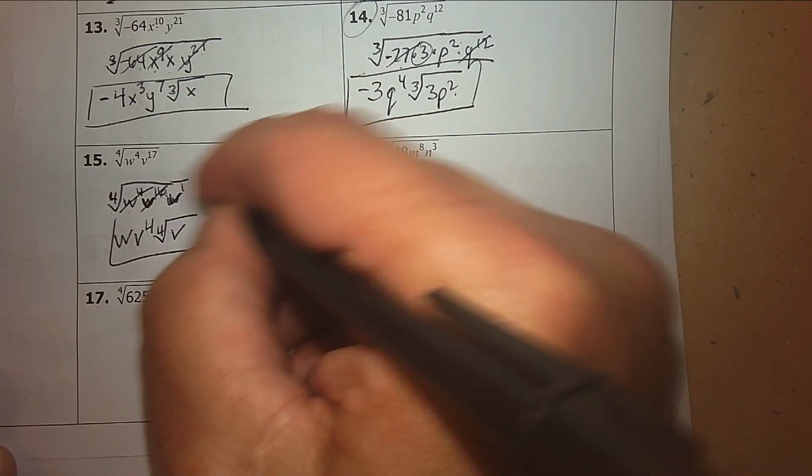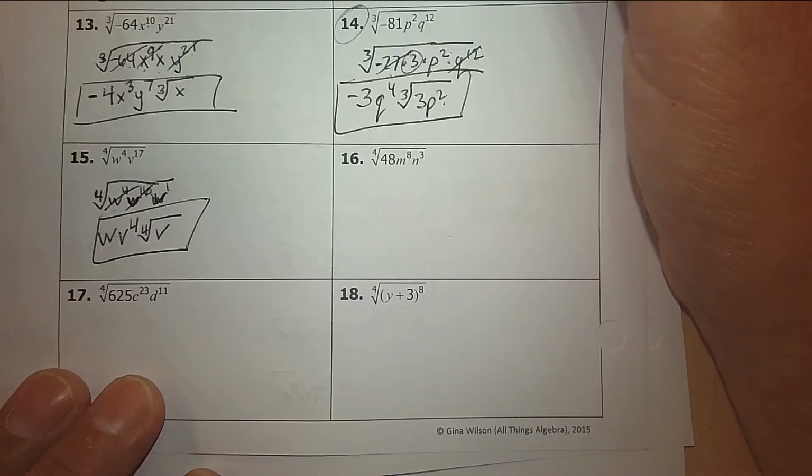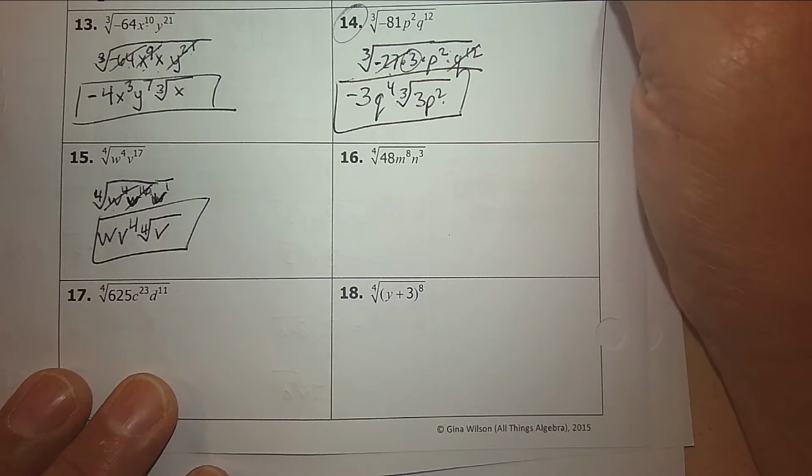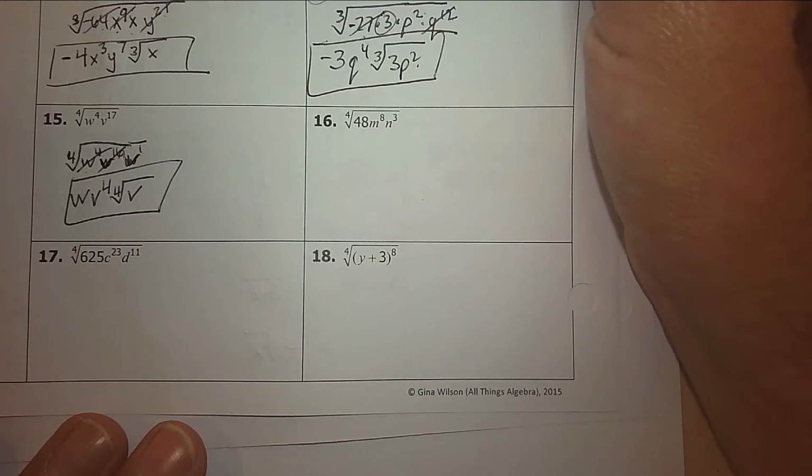All right, 3 left. Then for those that need practice, for those that need to go back to the video, you have a resource because you can forget, right? We're all human. 16.